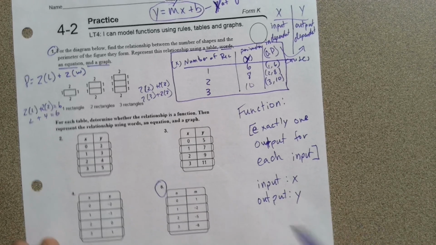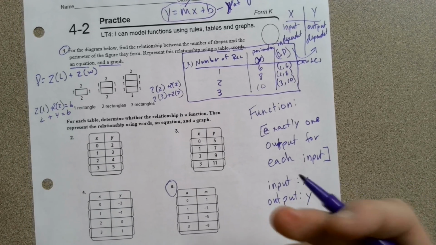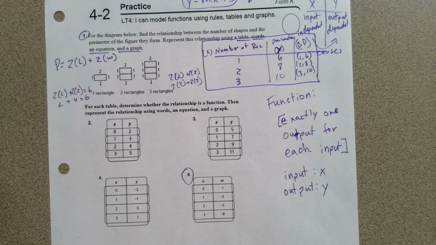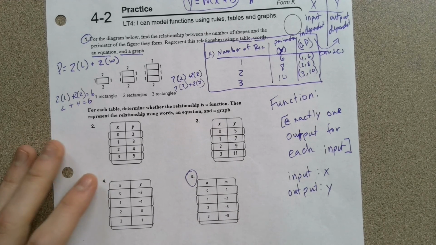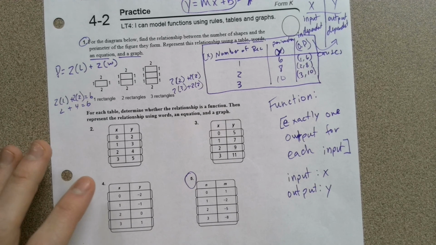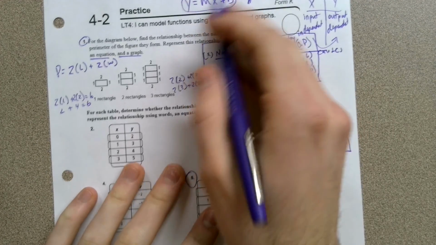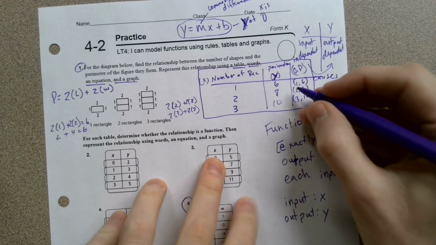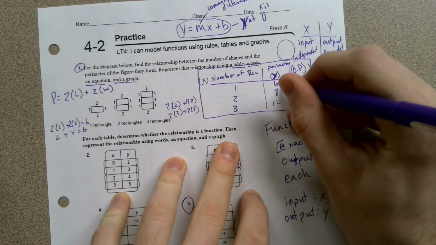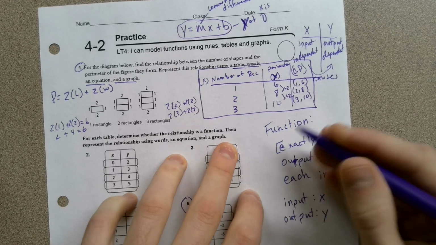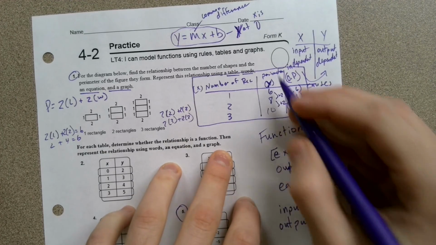Next up, it asks us to describe this relationship in words. Before I do that, I am going to move on to my equation here. I know my equation is going to be pretty simple, because what I have is my mx plus b. I'm going to look at my common difference. I see plus 2, so I know that my common difference is 2. That's that jump in between.